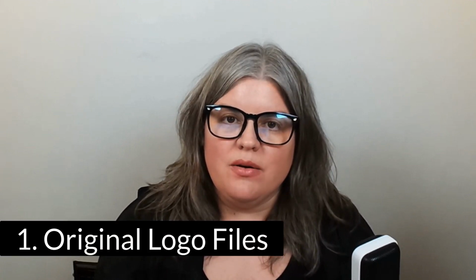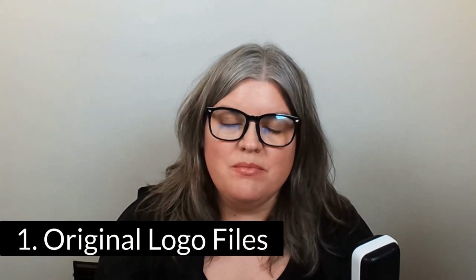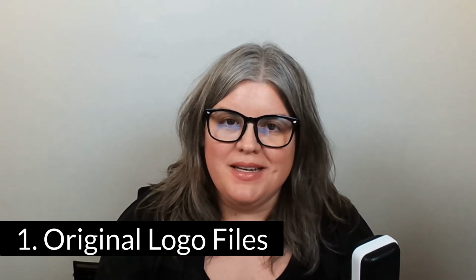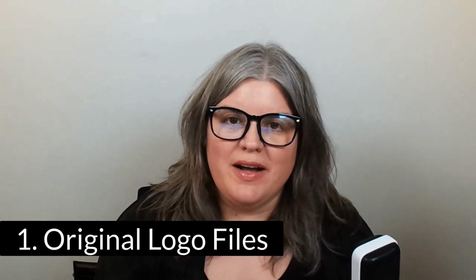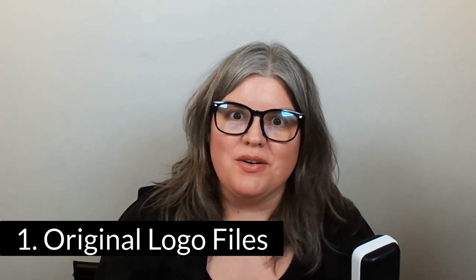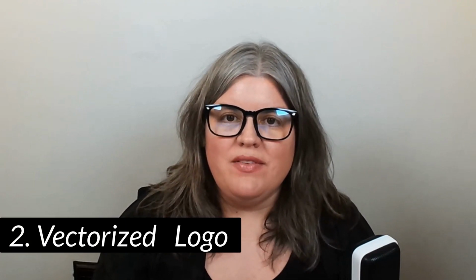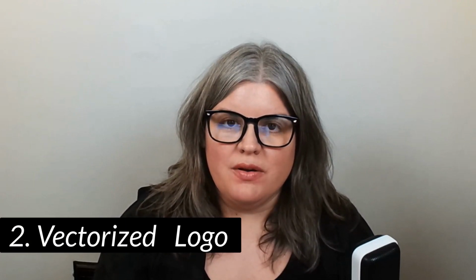Number one, you want the original logo files, and please check those files when you get them. Sometimes it looks like an Adobe Illustrator file and then you open it up and all the layers are locked or something like that. Original source files, and you also want, when you get a logo, to have a vectorized version of the logo.